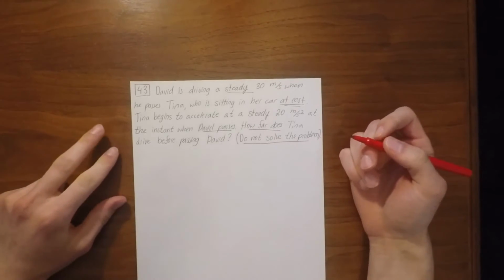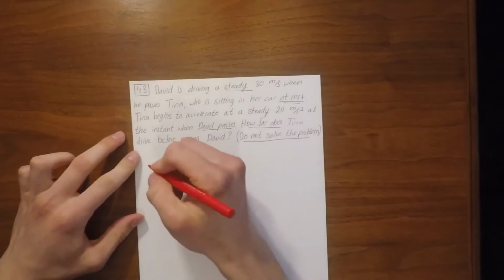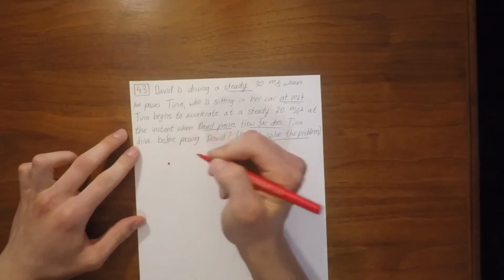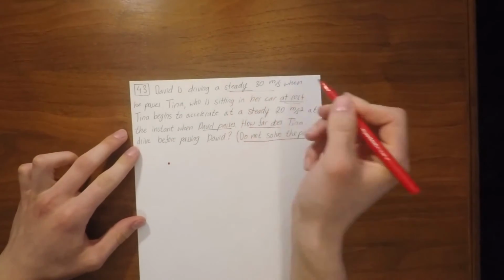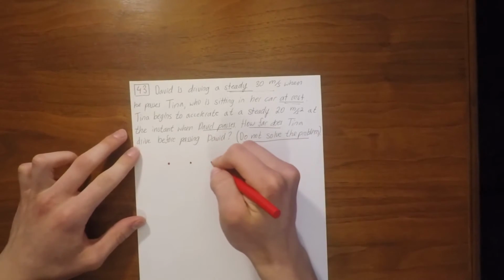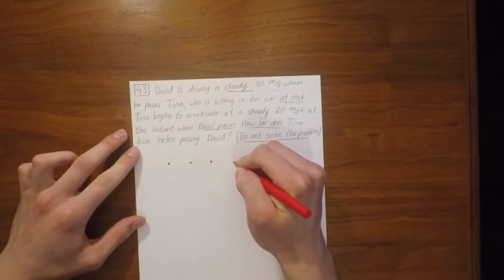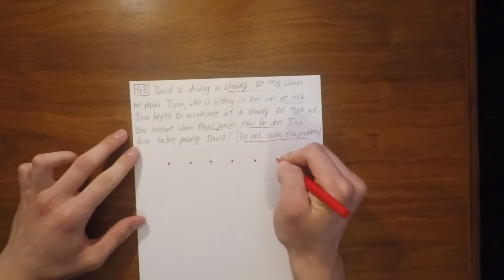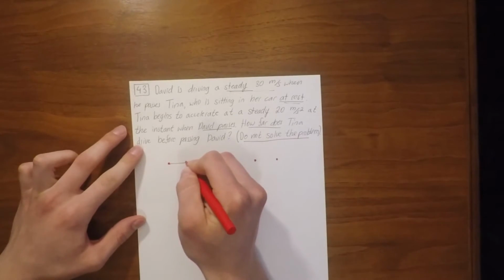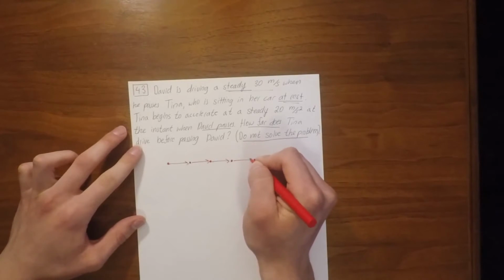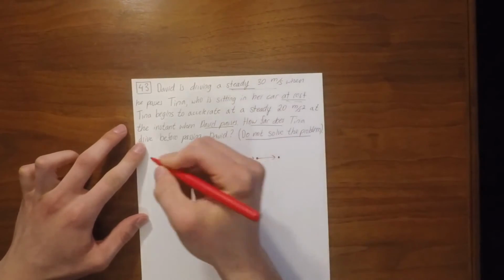I think a good way to start is by drawing the dot diagrams that we have been drawing before. Alright? So David, it says that he's going a steady speed of 30 meters per second. That means we draw dots that are equally spaced apart. There they are. Okay? And then we connect them with arrows. So that is David.